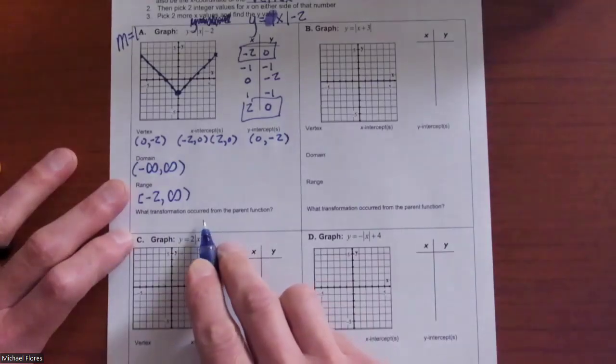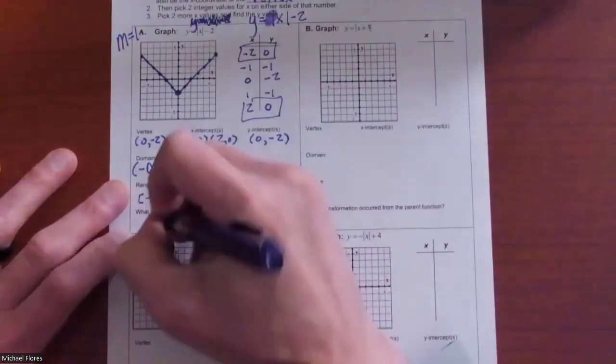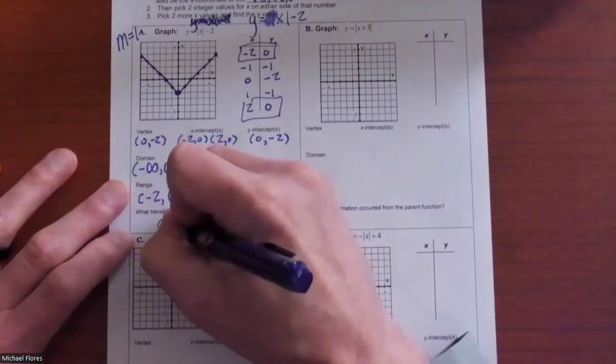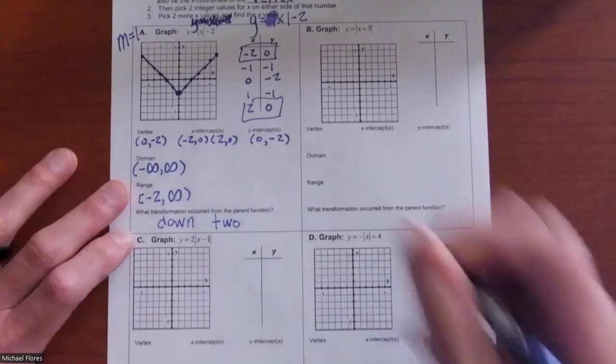What transformation occurred from the parent function? We went down twice. Down 2.